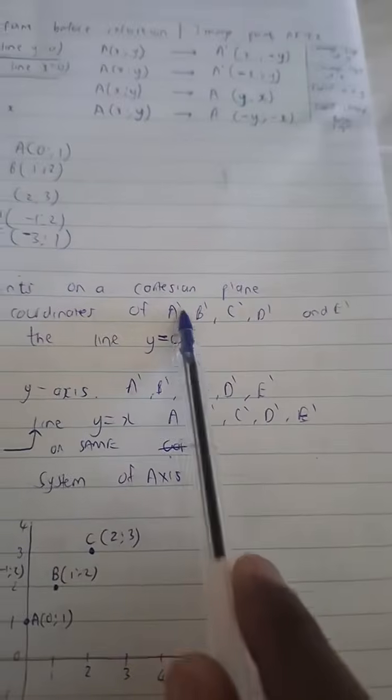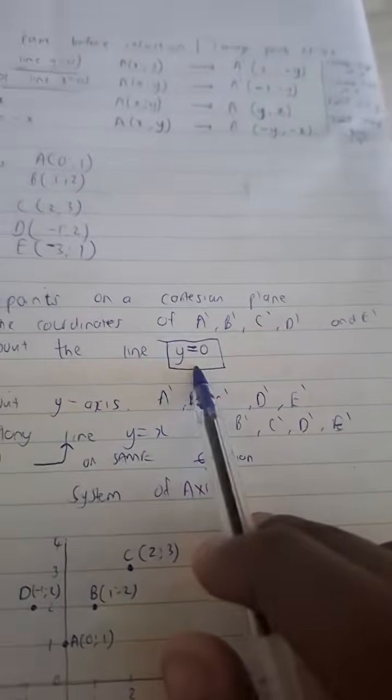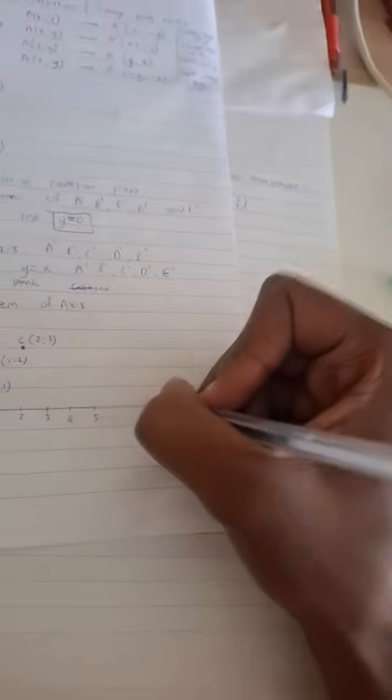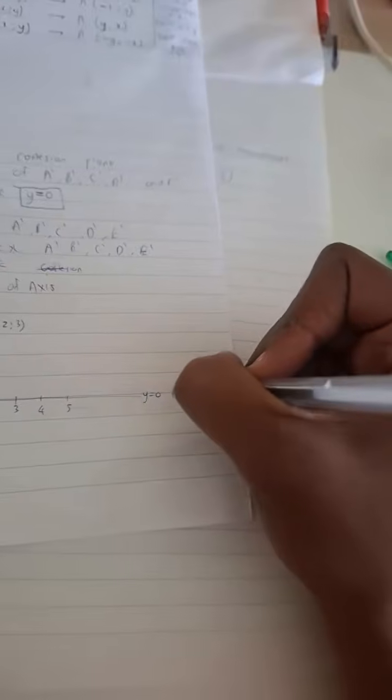2, determine the coordinates of the image of A, the image of B, the image of C, D, and E reflected about the line y is equal to 0. What is this, guys? Okay, this is a reflection along the line y is equal to 0. But what is this actually? The line y is equal to 0 is what we refer to as our x-axis. So we are reflecting along the x-axis, in other words.